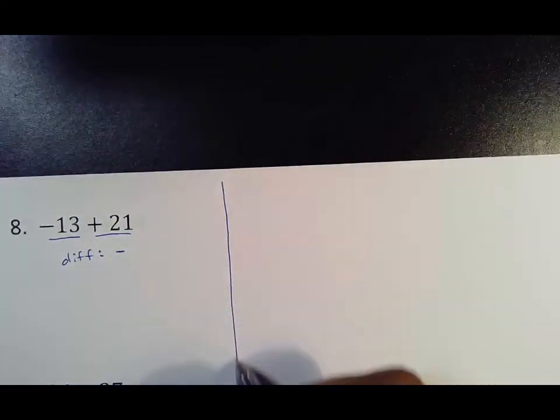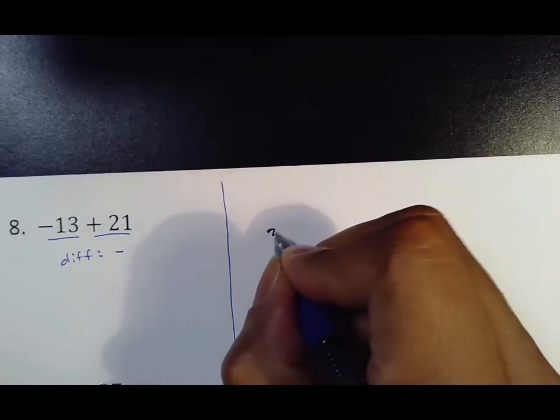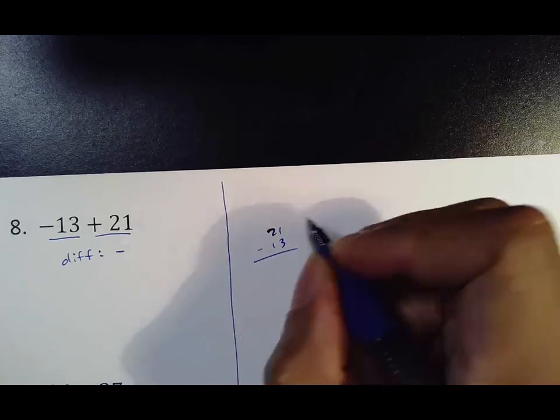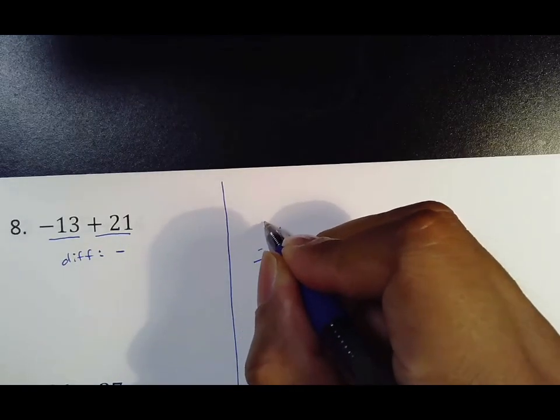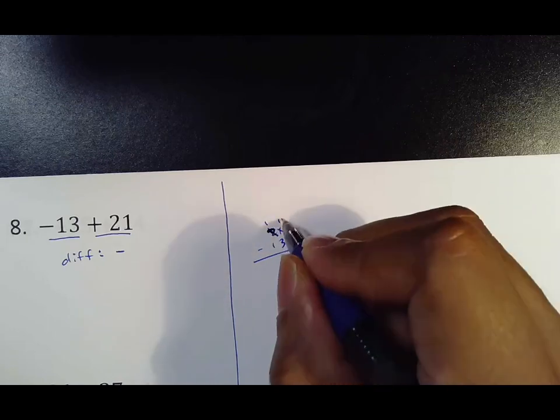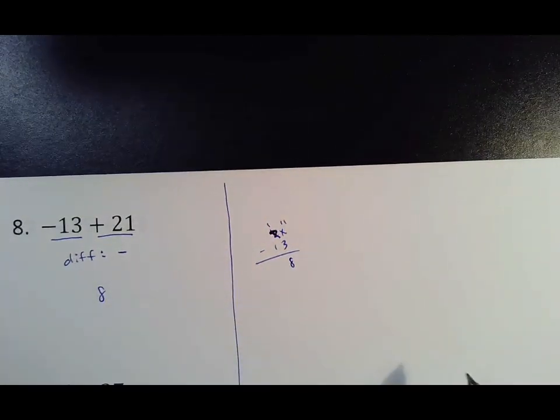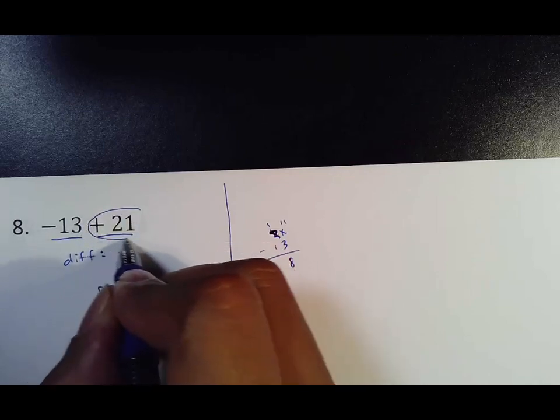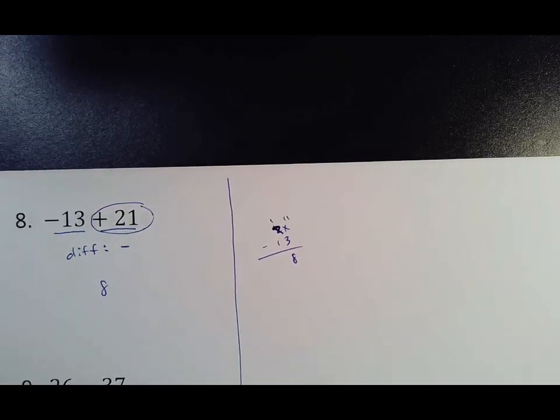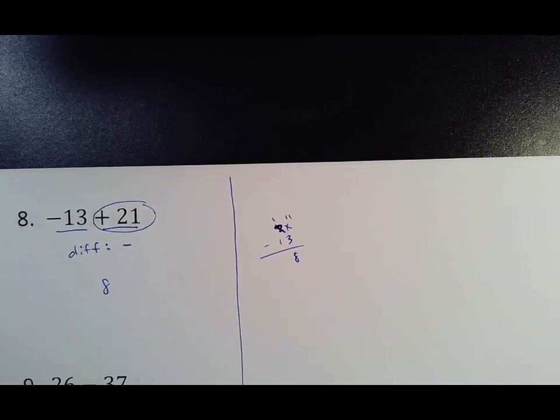You do not need to copy anything to the left of this, but 21 minus 13, if you don't know, you can't do 1 minus 3, so we borrow, turning this into 11. 11 minus 3 is 8. 1 minus 1 is gone, so your answer is just 8. Bigger number is positive, so therefore our answer is positive 8. That is it.